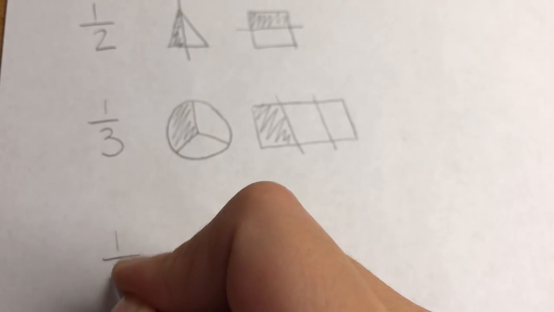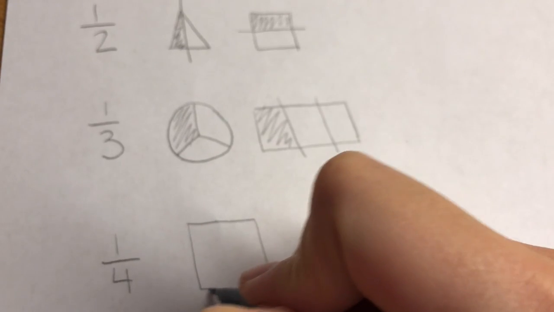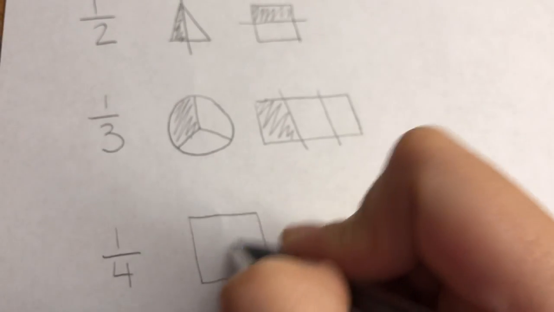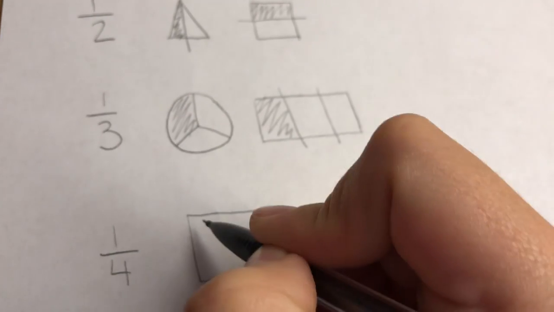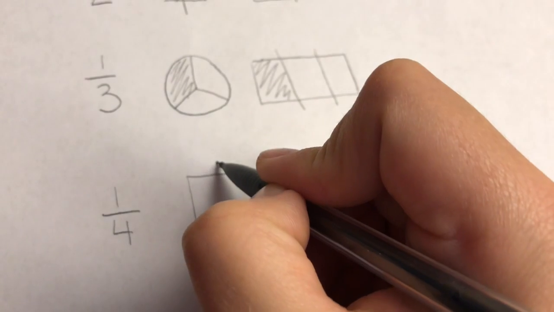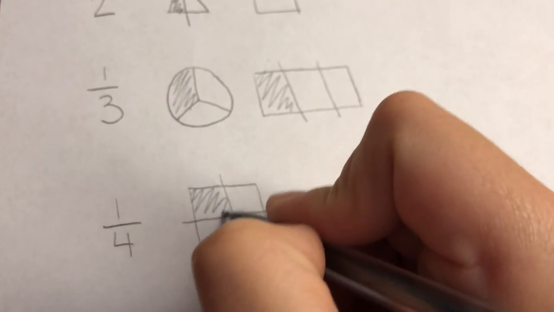For 1/4, we can have a square. This could be split diagonally this way, and then each one of those sections would be 1/4. Or I could just split it vertically and then horizontally. This shaded portion would be 1/4.